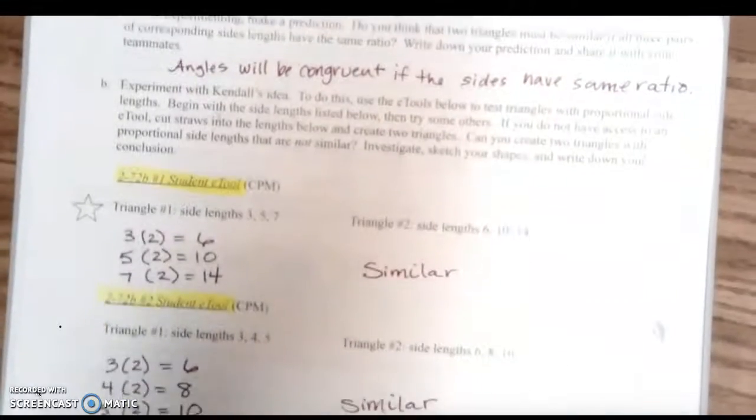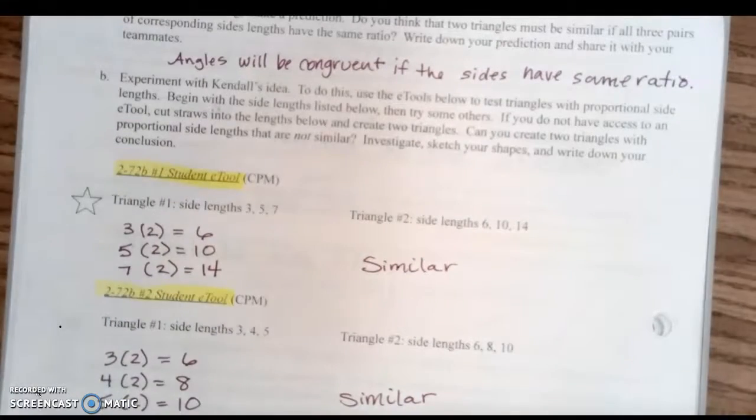And this is the prediction that you should say something like, angles will be congruent if the sides have the same ratio. So from one triangle to the next, they're either all multiplied by the same number or all divided by the same number. Okay? Part B says, experiment with Kendall's idea. To do this, use the E-tools below to test triangles with proportional side lengths. Begin with the side lengths listed below, and then try some others. If you do not have access to an E-tool, cut straws, and so on.